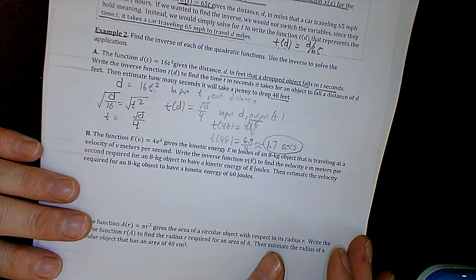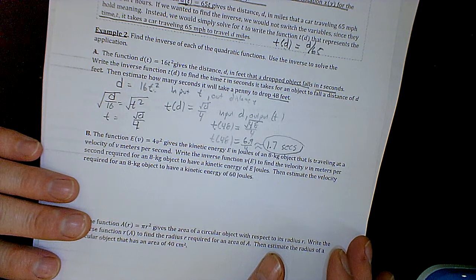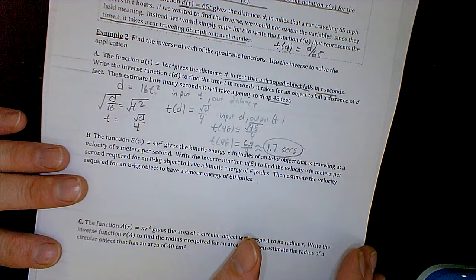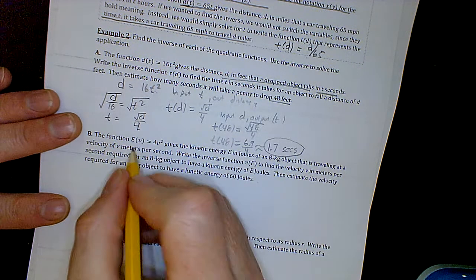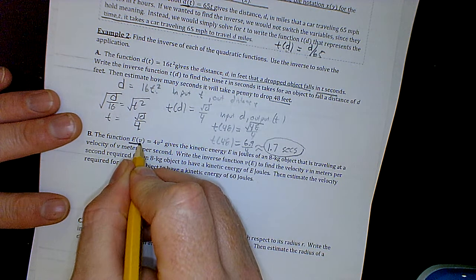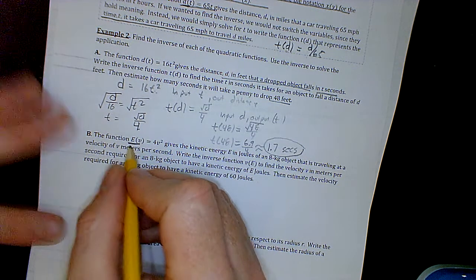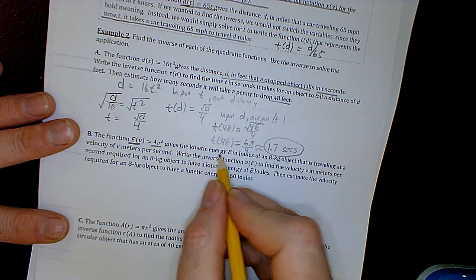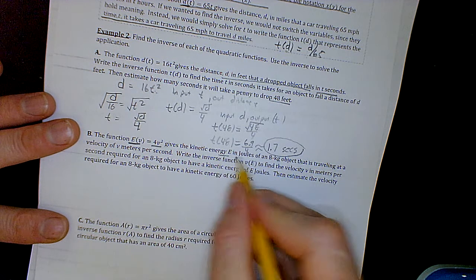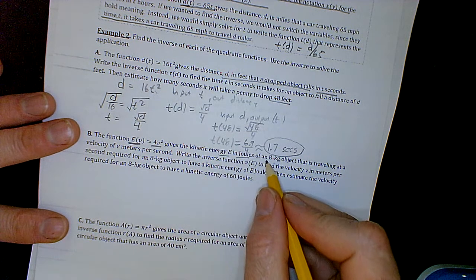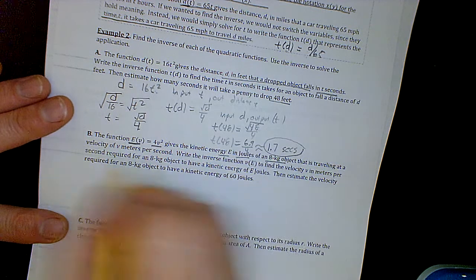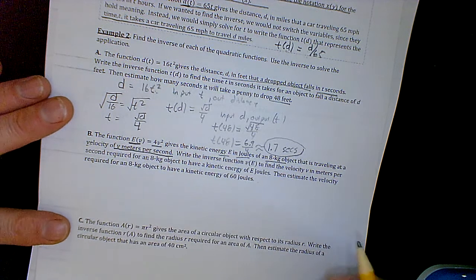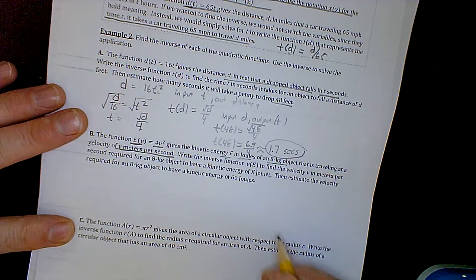All right, so now we've got a new equation. Again, our goal is just to find the inverse, plug in what they give us, and go from there. So this says E of V. I don't have electricity, it's energy, right? And V, let's see what it is. It gives kinetic energy. So we know E is the energy in joules of an 8 kilogram object traveling at a velocity V in meters per second.